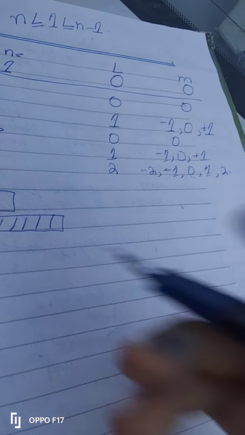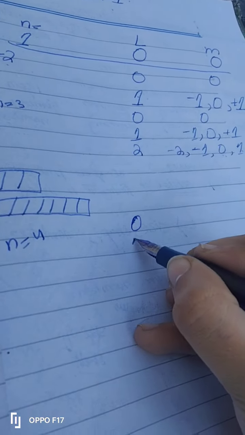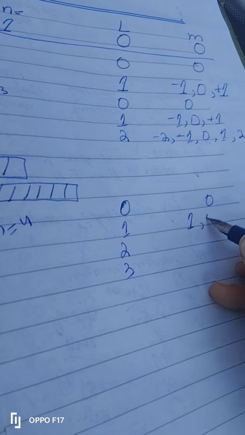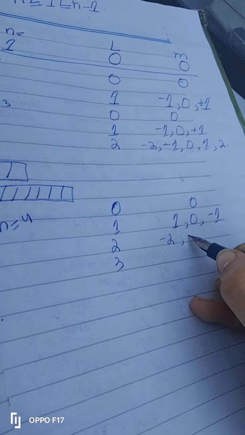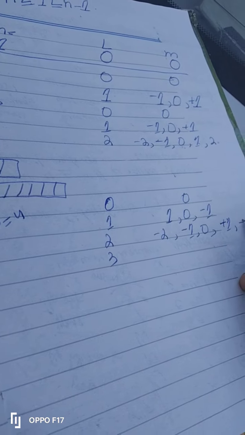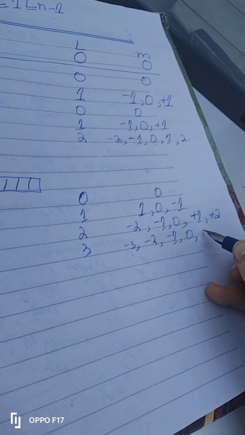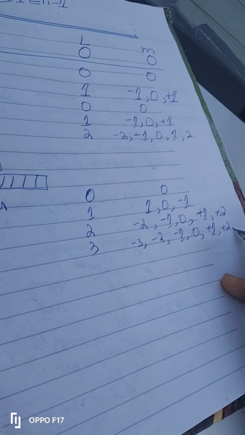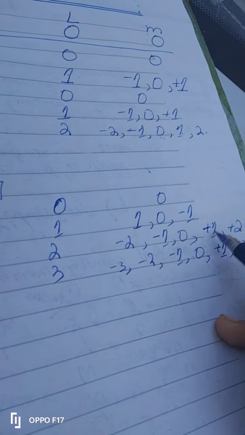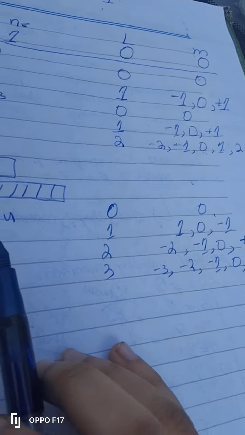So there are 9. If I am saying that we are talking about shell number 4, so 0, 1, 2, 3, right? So here 0, minus 2, minus 1, 0, plus 1 and plus 2. Here 3, minus 2, minus 1, 0, plus 1, plus 2 and plus 3. So how many orbitals are there? 1, 2, 3, 4, 5, 6, 7, 8, 9, 10, 11, 12, 13, 14, 15, 16. So there are 16 orbitals in shell number 4.